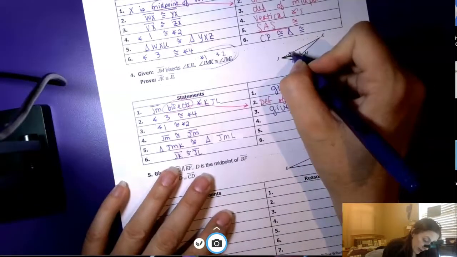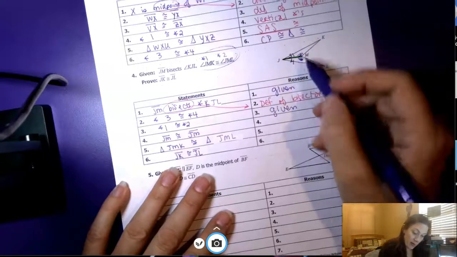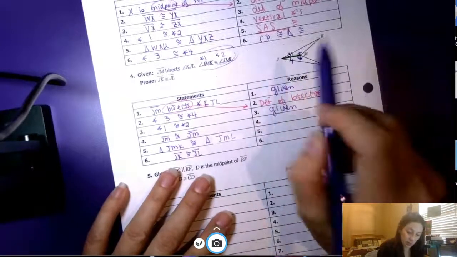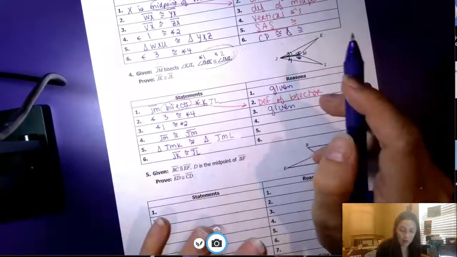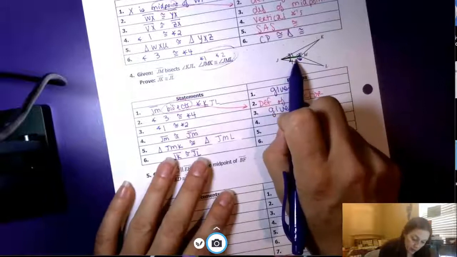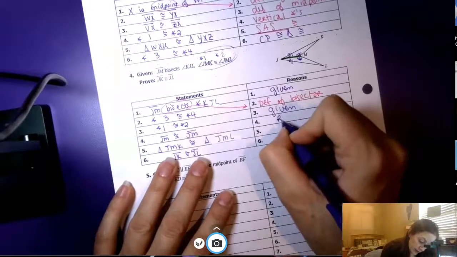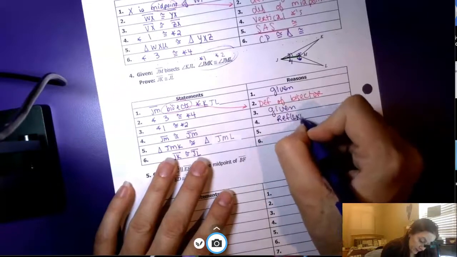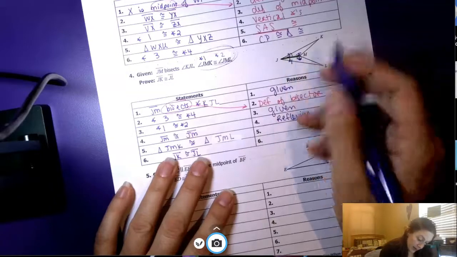So I know this angle here to this angle here, this angle here to this angle here, and I have 2 angles and a side. Is that side included or non-included? It is included right between the 2 angles here. So again, this was reflexive. This was angle, side, angle.